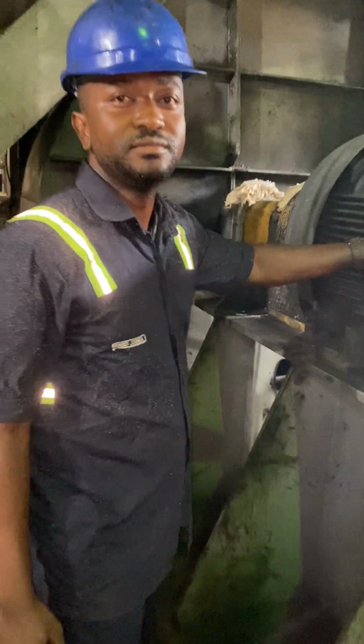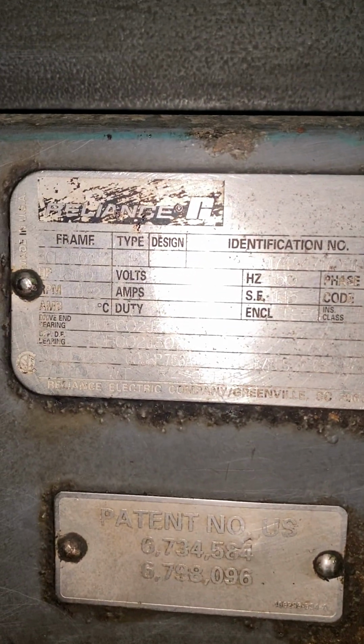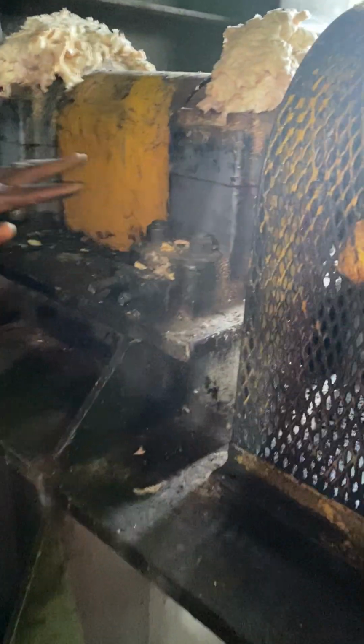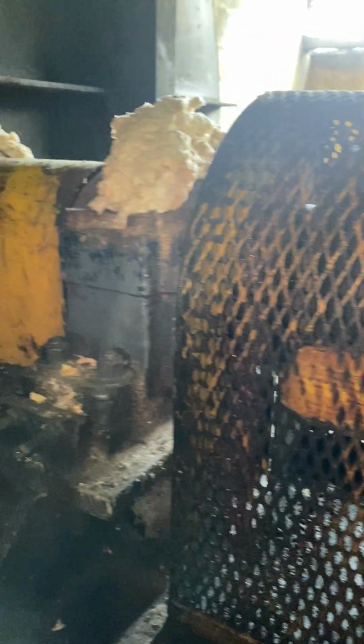This is the motor, the FD fan motor. These are the components. This is the coupling. The coupling is here. These are the bearings. This is where you have the fan, the FD fan. This is where you have the fan.